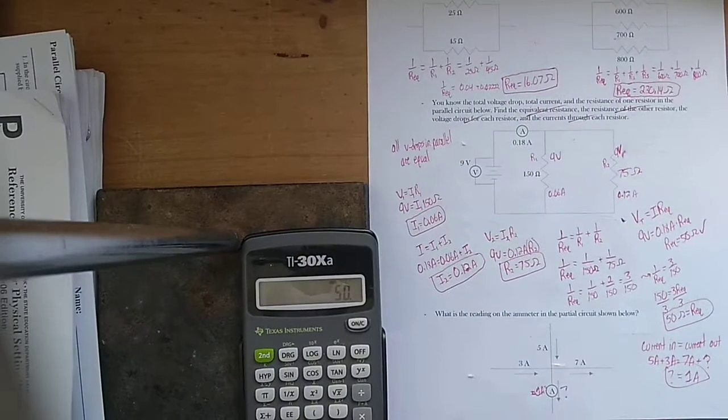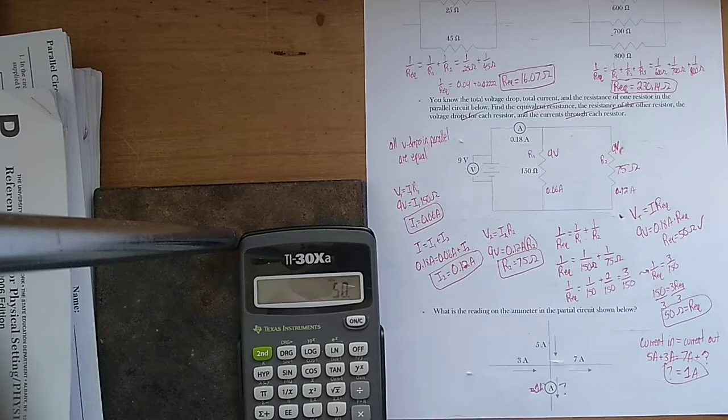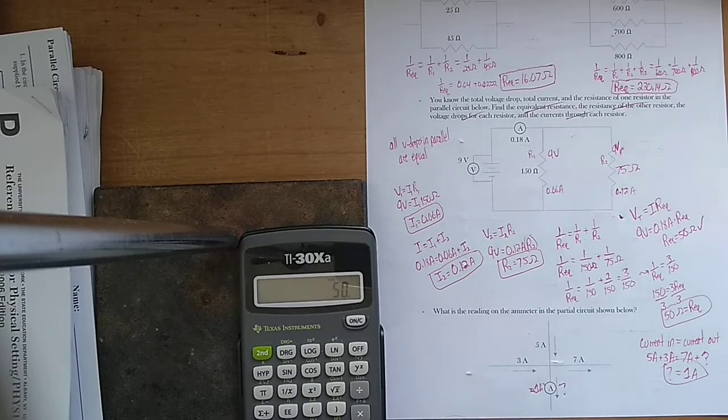Okay, there's your basics on parallel circuits. Now that we're pretty much done with the two types of circuits we're going to look at, we're going to practice them a little bit, and then we'll move on to our last few topics in electricity.